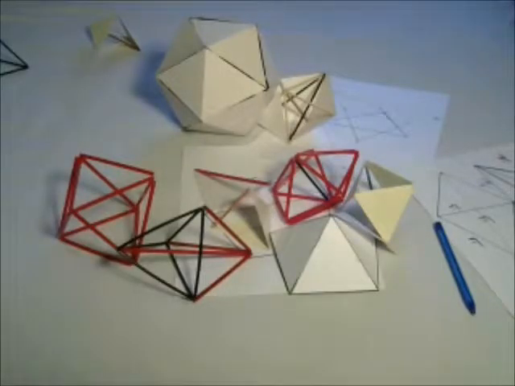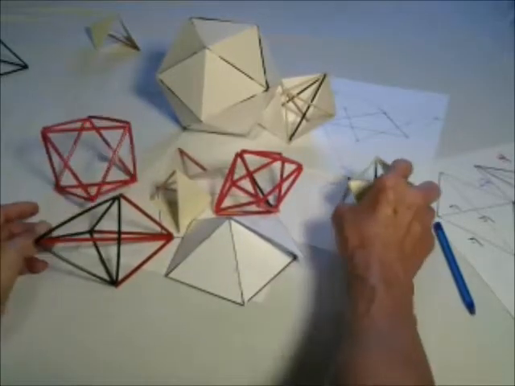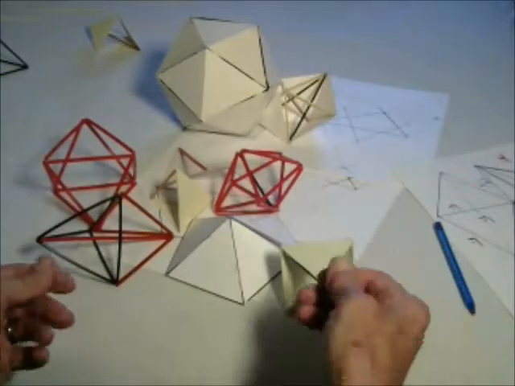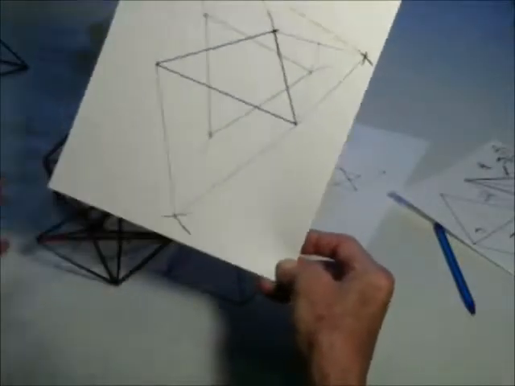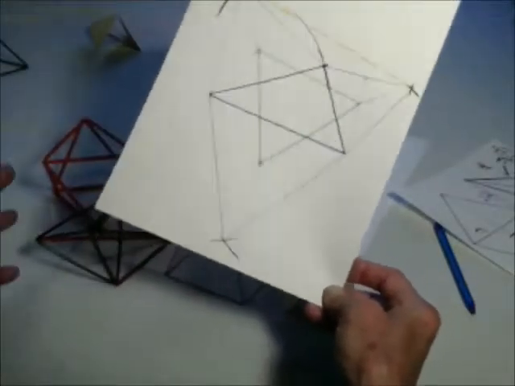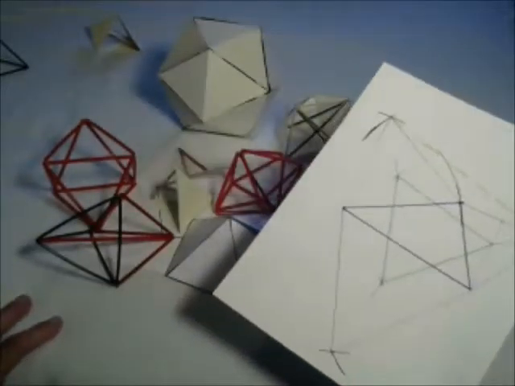Now, in the next video, we're going to get into this. We don't need any dimensions here. We don't need to measure anything or put any numbers on these diagrams or drawings. This is just generalized truth. Okay. All right.